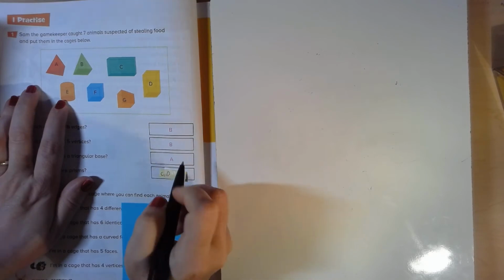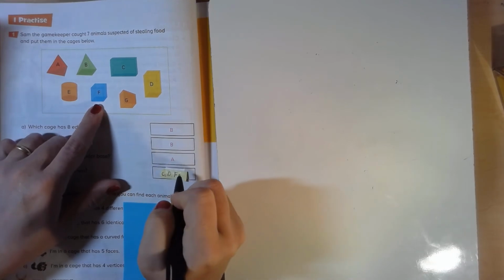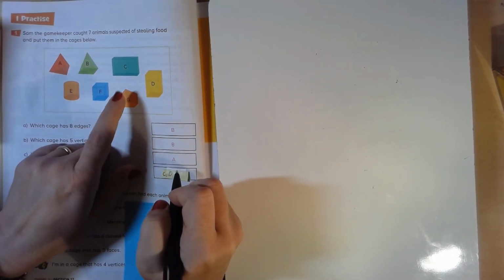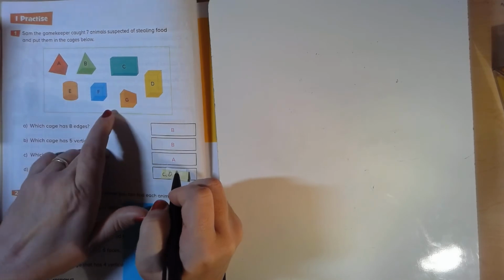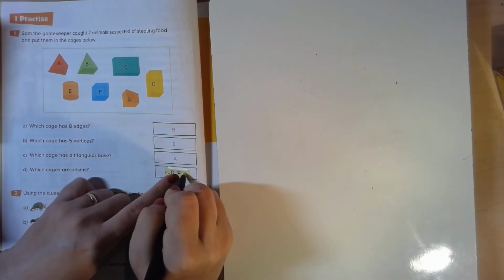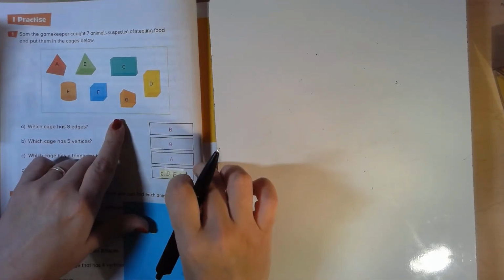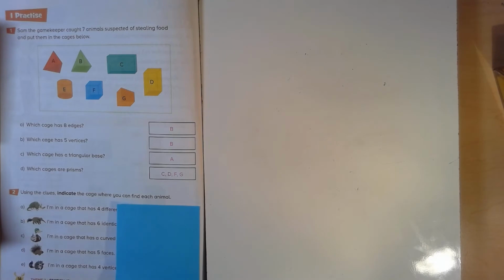So far, we have C, D, F, that's the cube, and G. It has two bases that are parallel. And they're four sides, right? Parallelogram. So you should have C, D, F, and G. I think you're ready to do the bottom of page 14 on your own. Just practice, right? What I want you to do is look around before you begin 14.